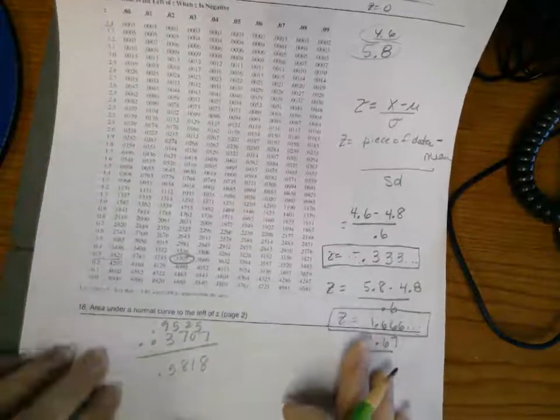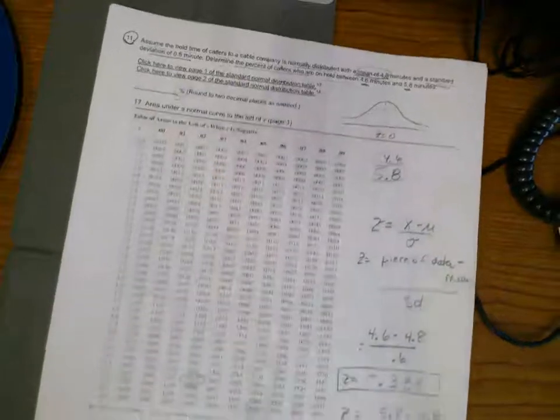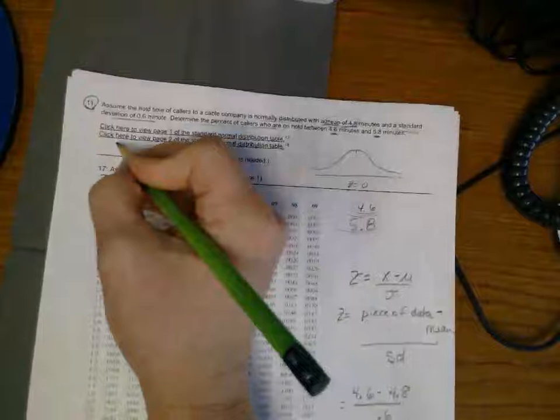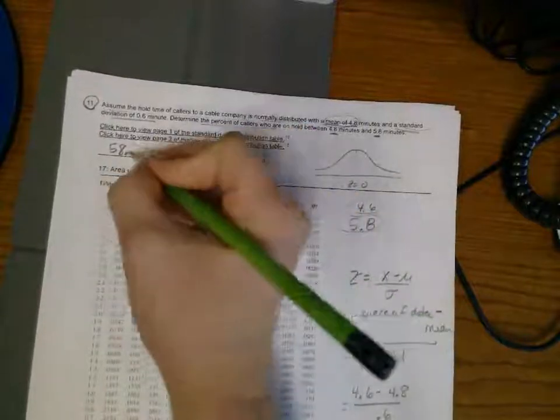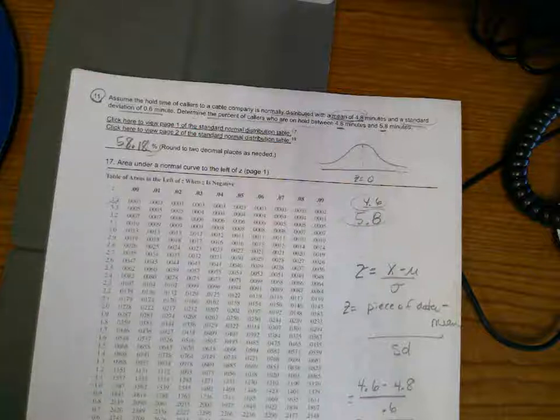Shoo, that was a lot of steps, right? And notice it wants this as a percent. So finally, we have to move these two places to make that percent form. So that'll be 58.18 for the final answer. Shoo-wee, right? That's a lot of steps. Maybe we'll be doing that again because I think we could stand a repeat of that.